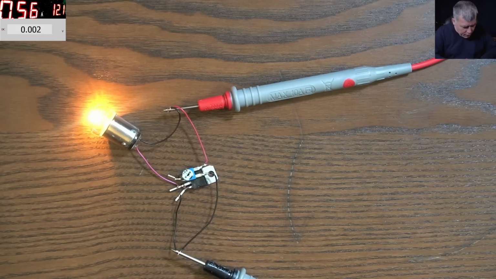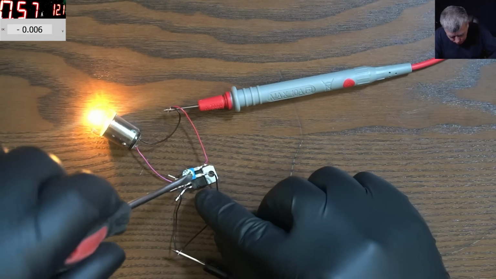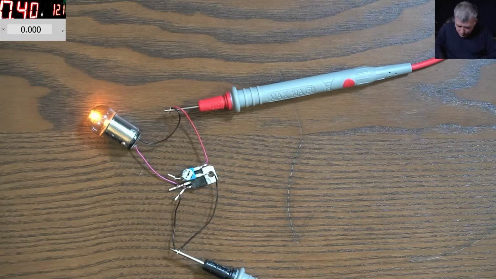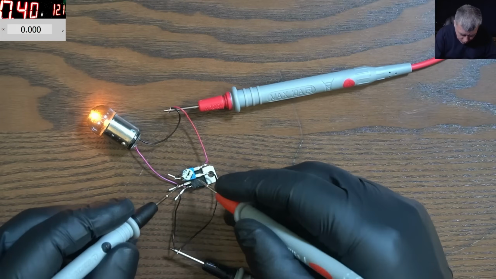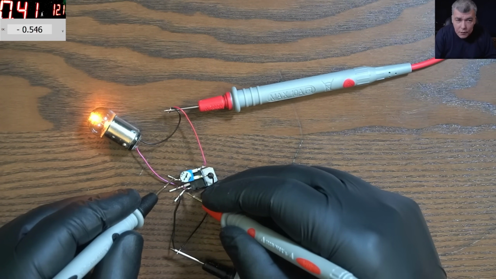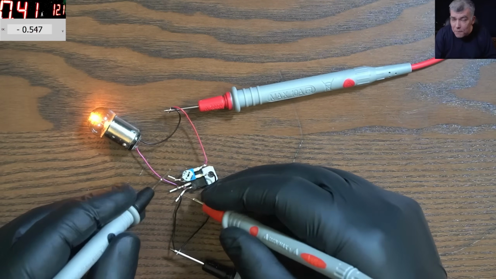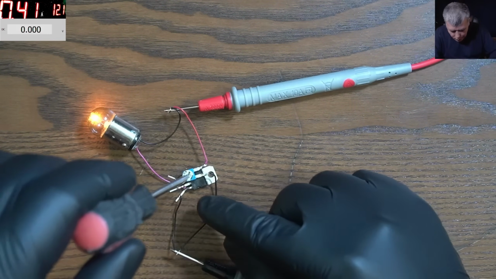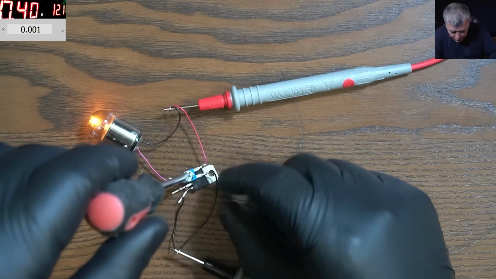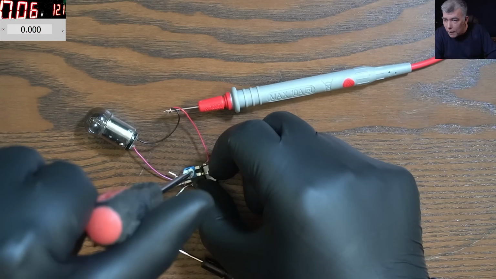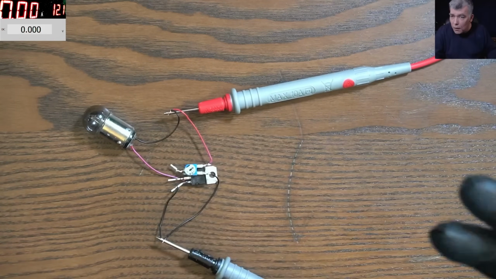Okay, let's make it a bit lower. Yeah, like that. Now let's check the voltage again. Base and emitter, and we have 0.5. That's how you adjust the voltage. That's how you make a transistor carry or drive a load.